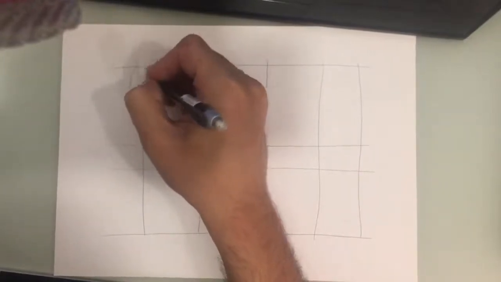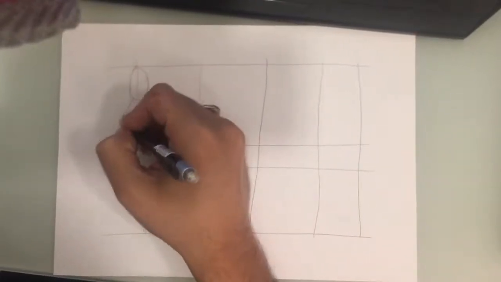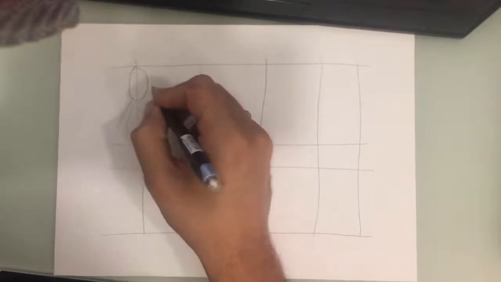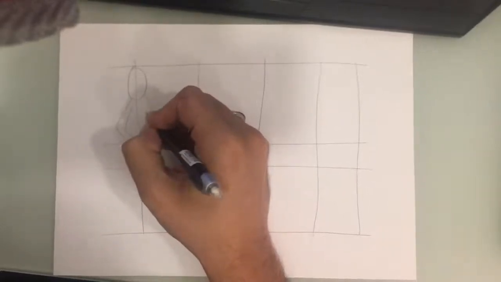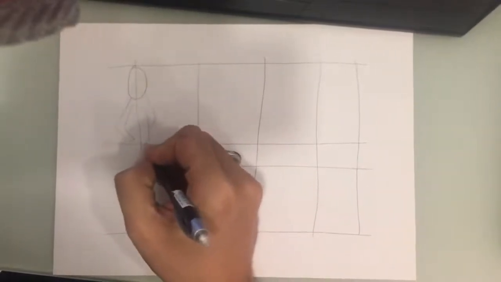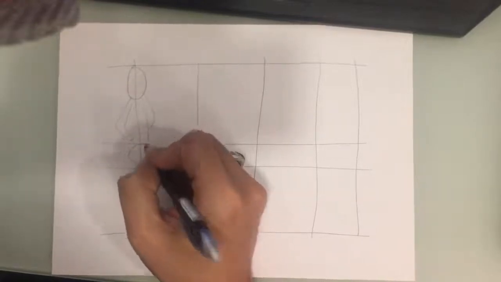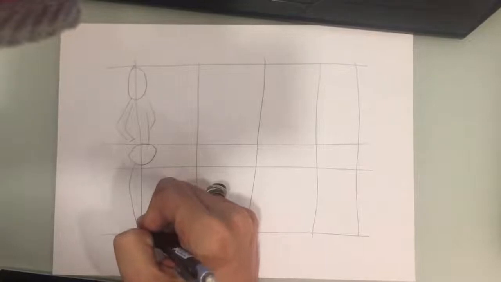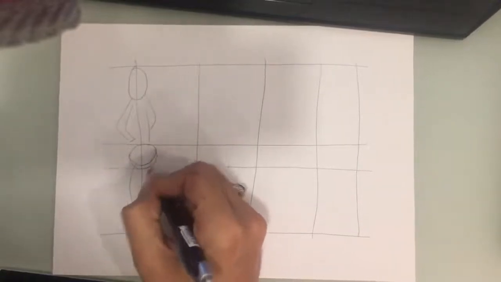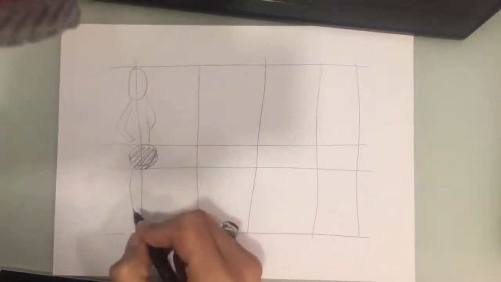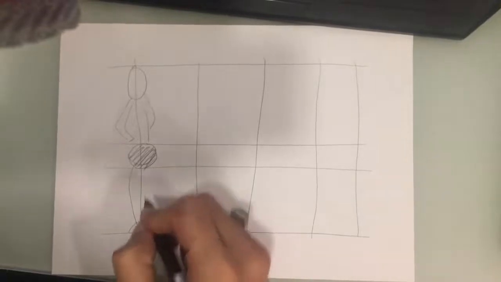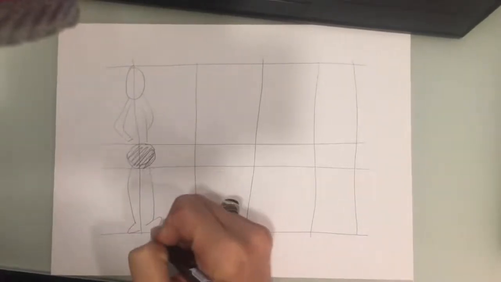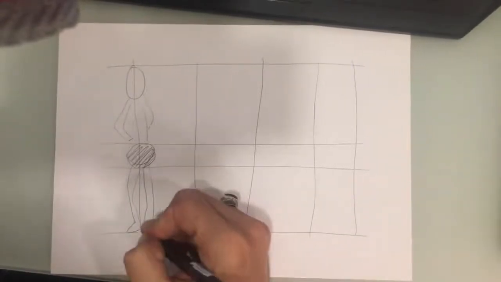Now I will do my first pose. I'm doing it from the front side. Now a person is walking. His hands are swinging. This is his hips, and these are the legs. Now if you see the legs, basically one is on the ground and the other is lifted away from the ground.